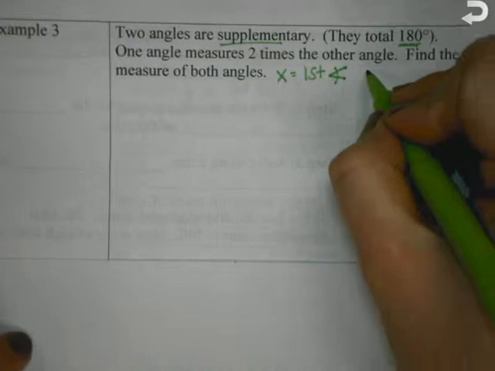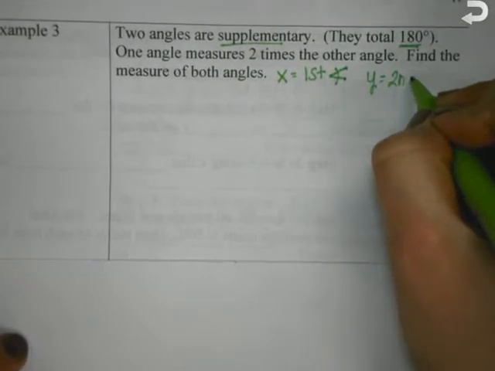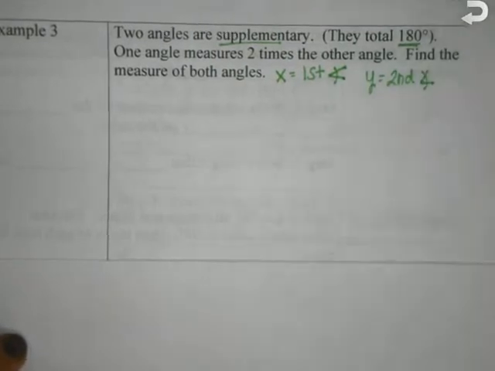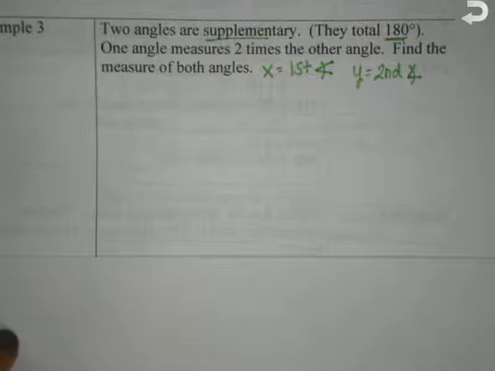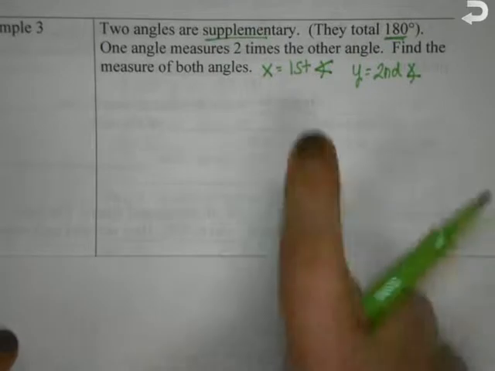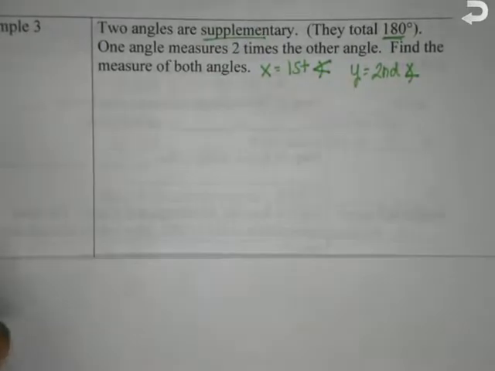Okay, so let's put the line through it so we know it's an angle. That's just an abbreviation, like a sideways A. Okay, so the two angles are supplementary, which means they total 180. So what does that give me? X plus Y equals 180. That's your first one.